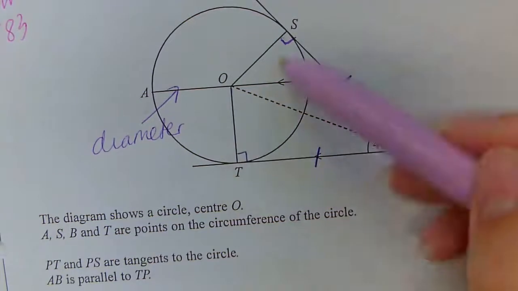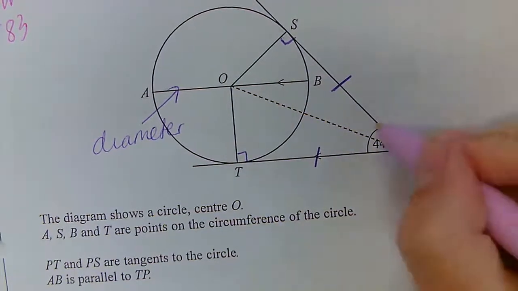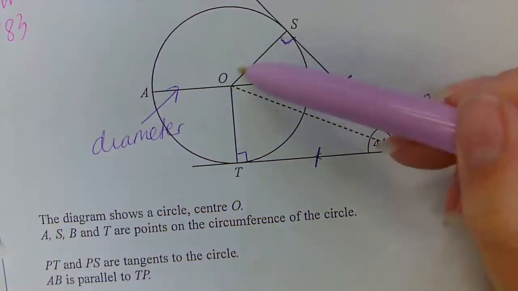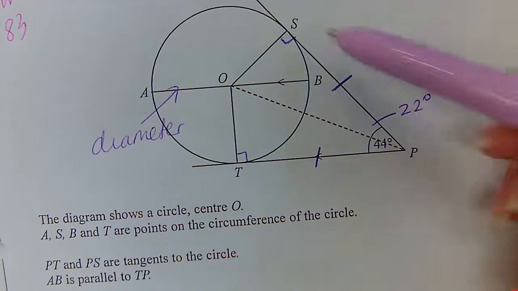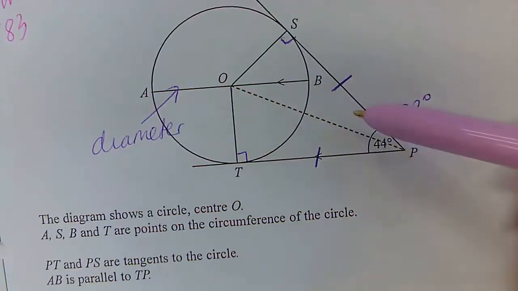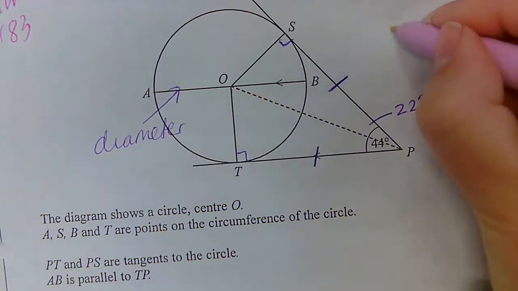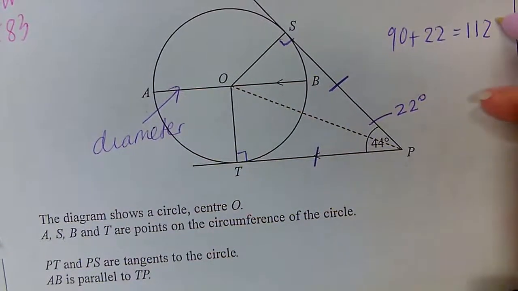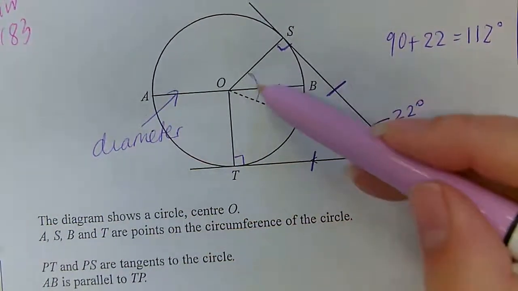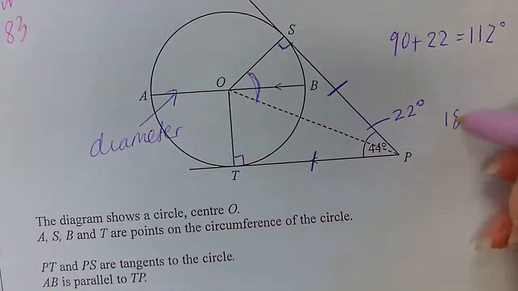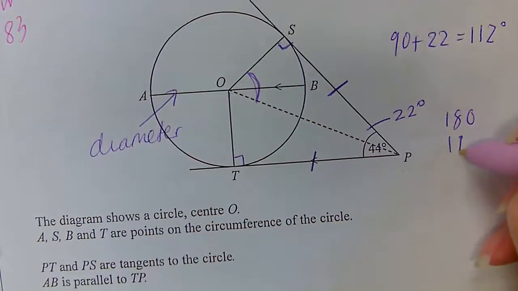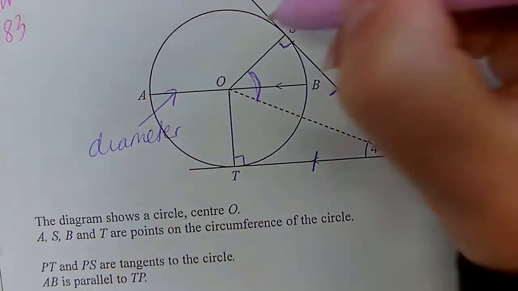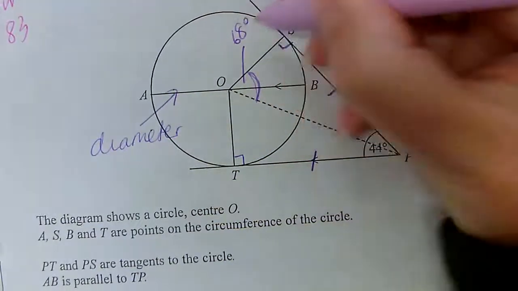First of all, because this is now symmetrical, we can say that each side of this is 22 degrees. We also know that angles in a triangle add up to 180. So this triangle here adds up to 180. So let's do 90 plus 22, which is going to give us 112. And then we need to take that away from 180, and that will give us this angle here. Okay, so 180, take away 112, please use your calculator, is going to give me 68 degrees. So I know this angle is 68 degrees, okay?